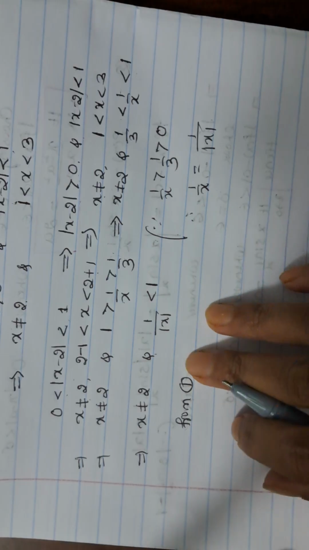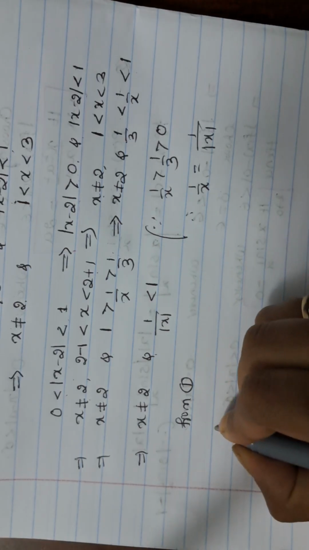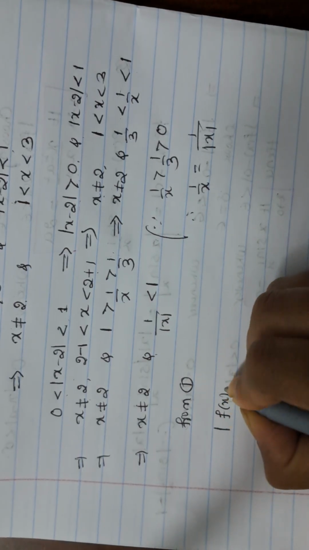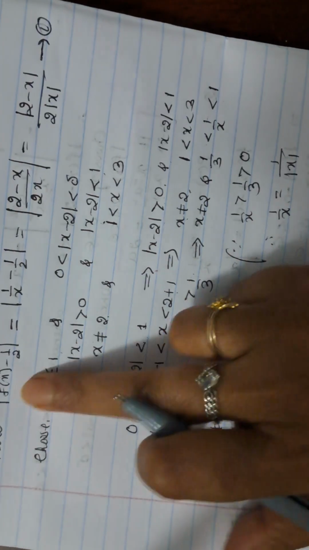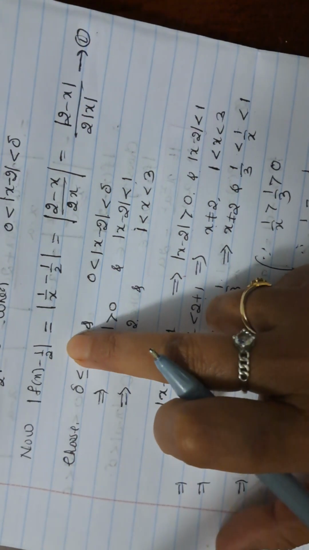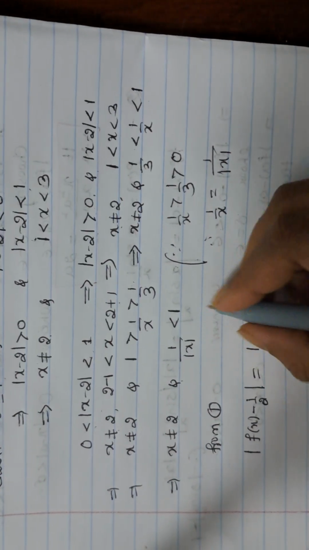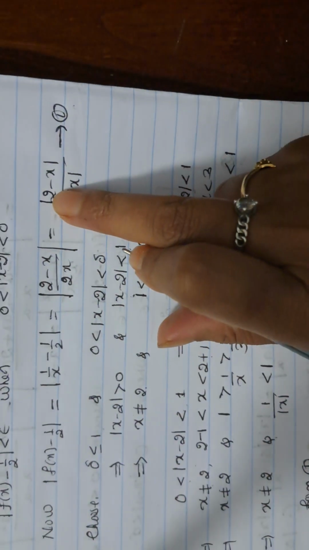Now from equation 1, we can write modulus of f of x minus 1 by 2 is equal to modulus of 2 minus x.